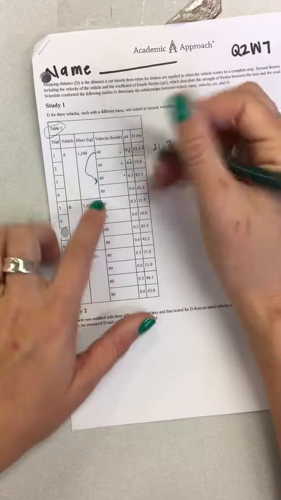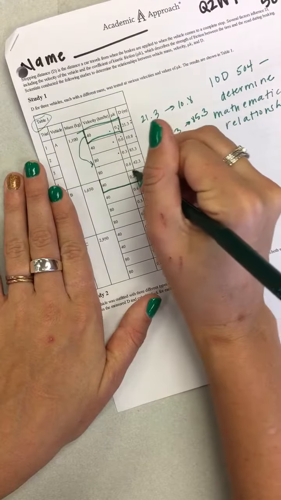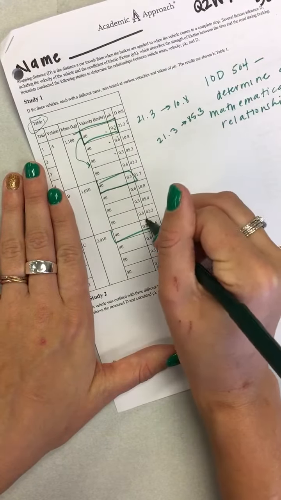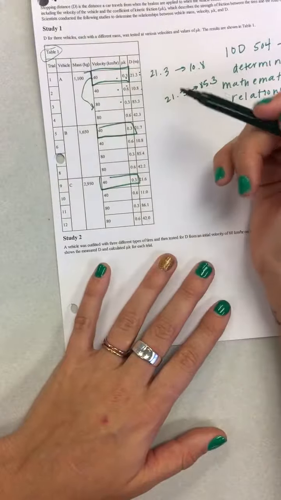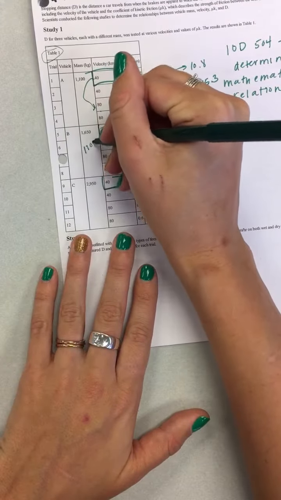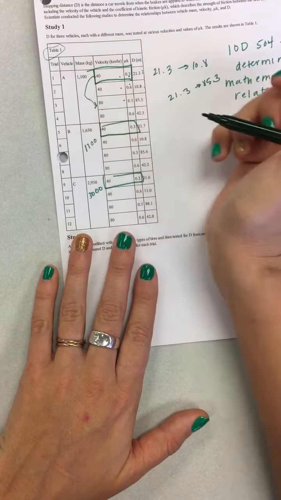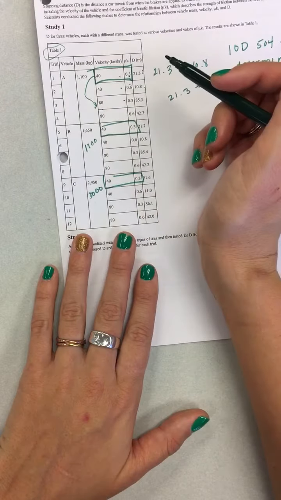Now let's look at here. So 40 and 0.3. If we're doubling the mass, so this is almost 1,700, this is almost 3,000, so we're going to look between B and C because that's not doubling that.